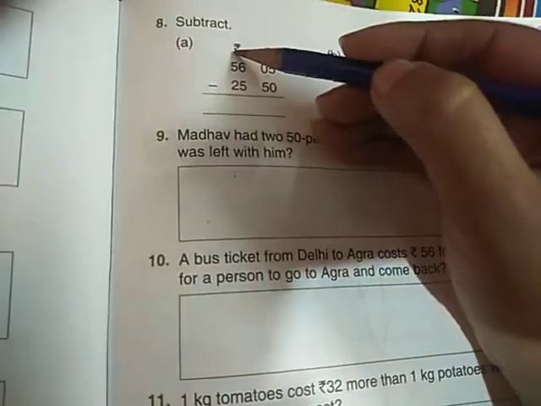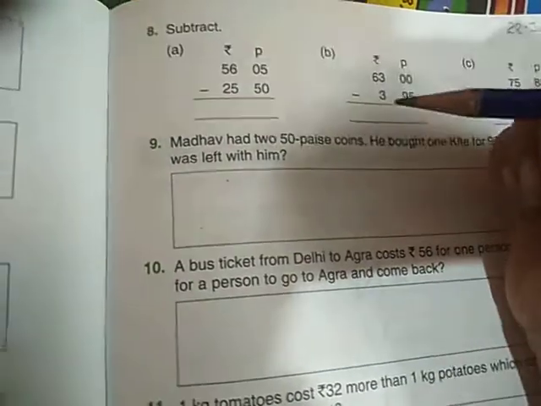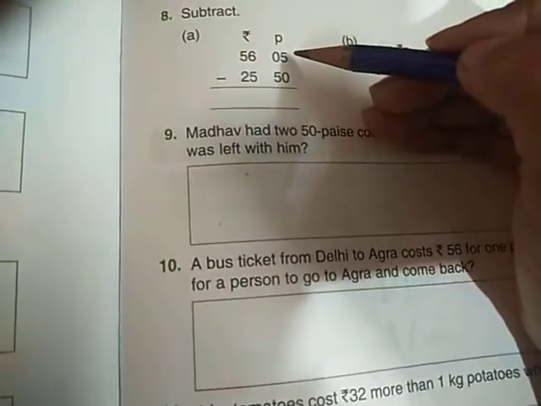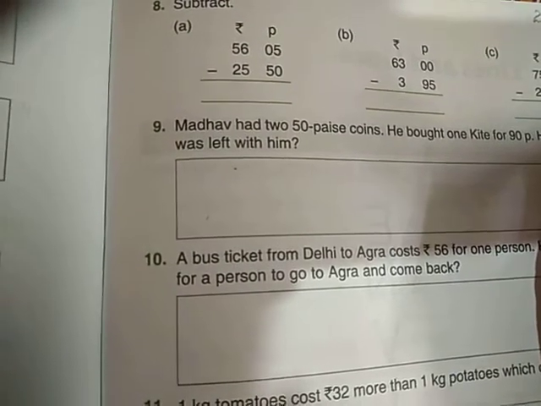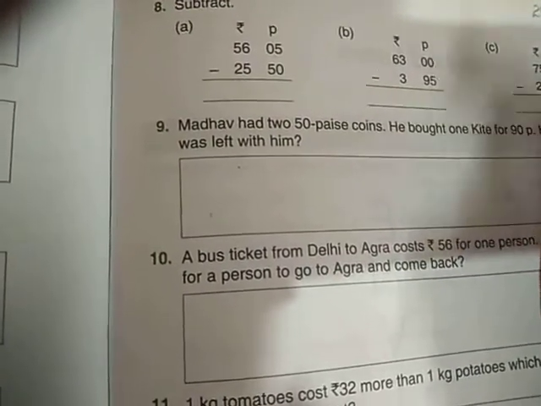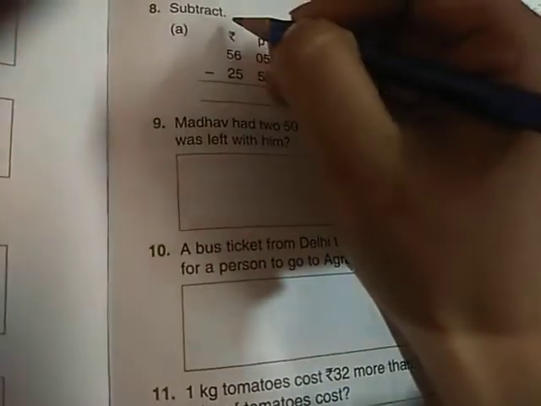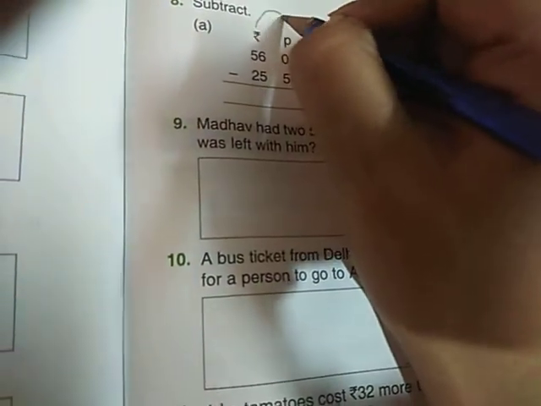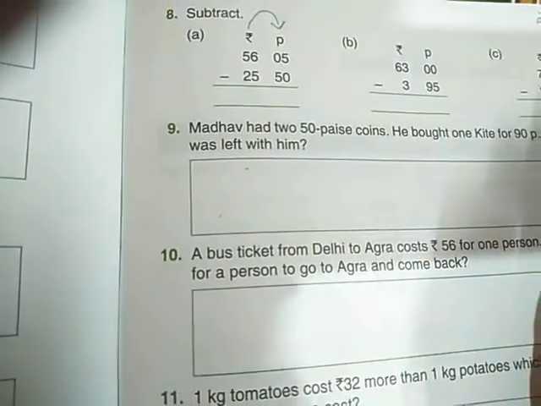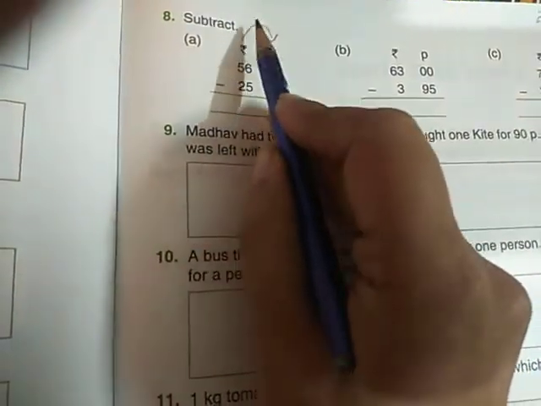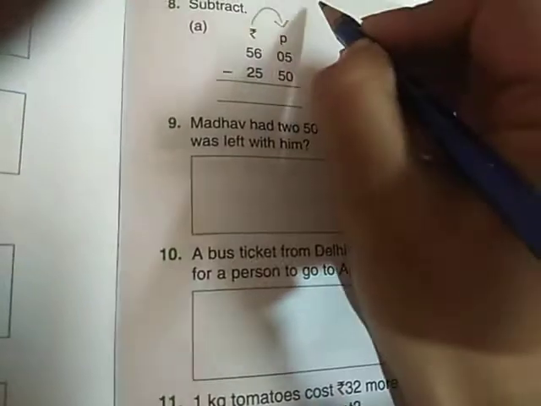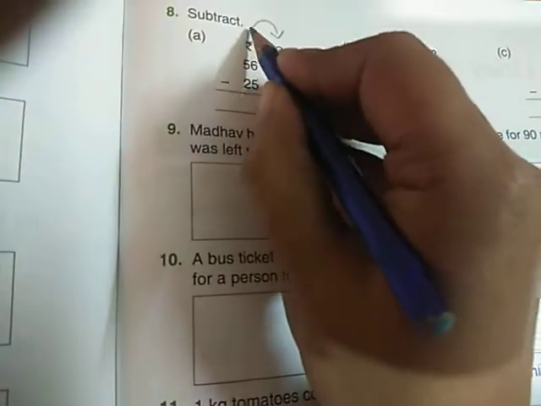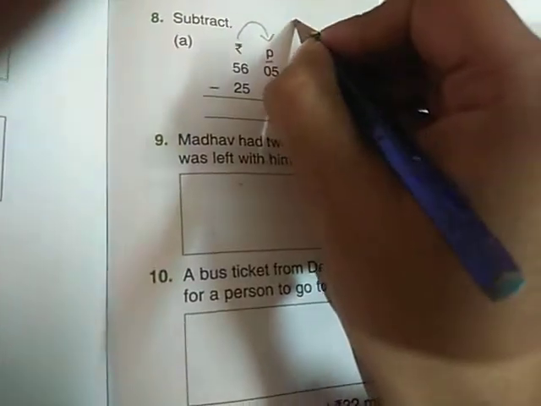Paise, rupees. Now we have to subtract 50 paise from 5 paise. Can we subtract 50 paise from 5 paise? No, we can't. So we will borrow 1 rupee from here, and we are converting it into paise. That means we are borrowing 100 paise.